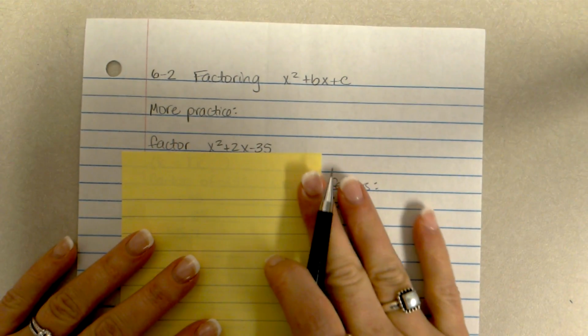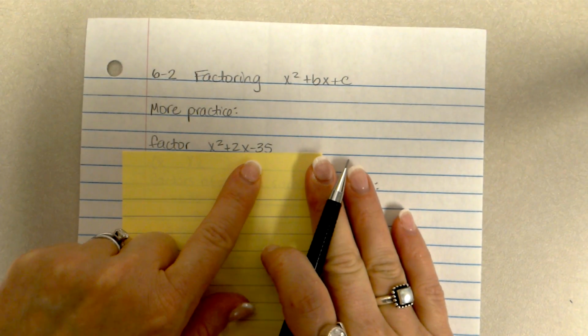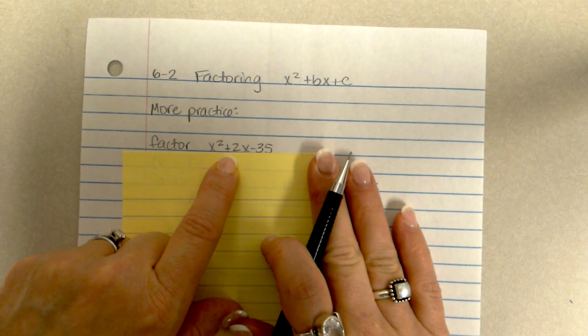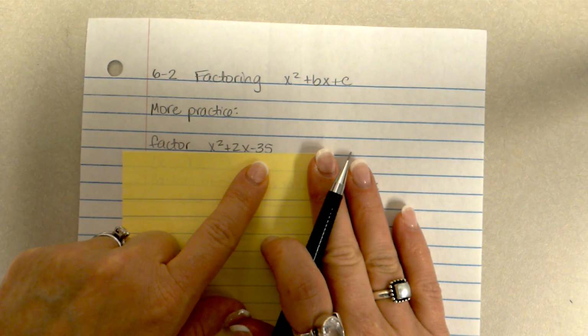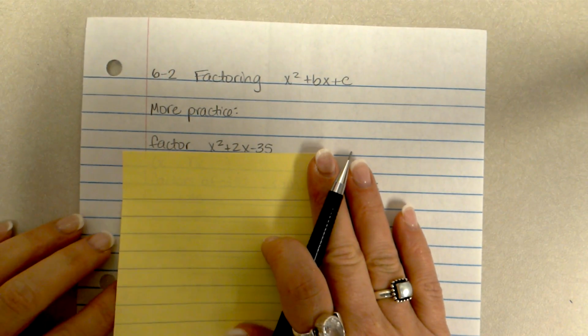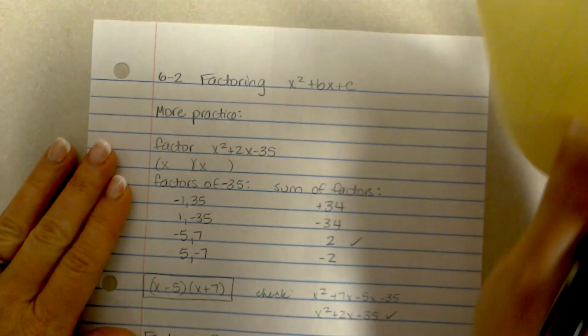Okay, so try this. We're looking for things that multiply to give me negative 35, but then add to give me positive 2. So I can think of like 7 and 5, or negative 7 and positive 5, or positive 7 and negative 5. And so you just try different combinations.